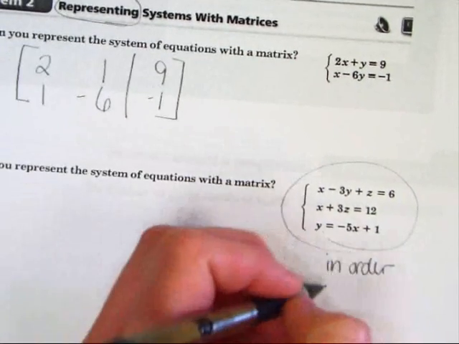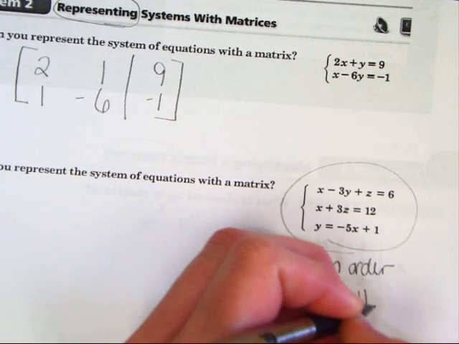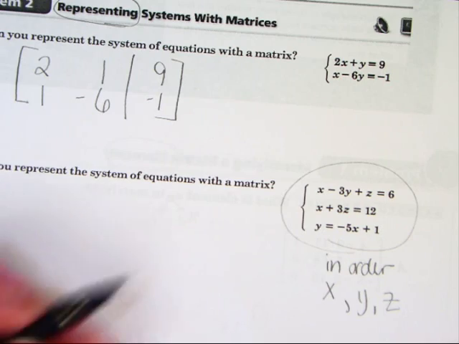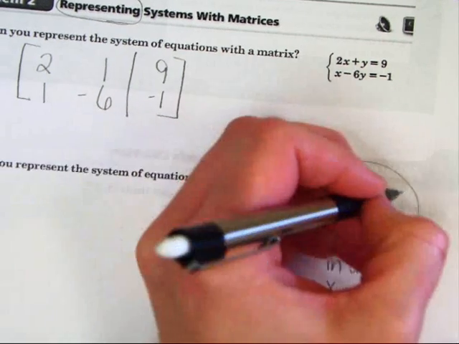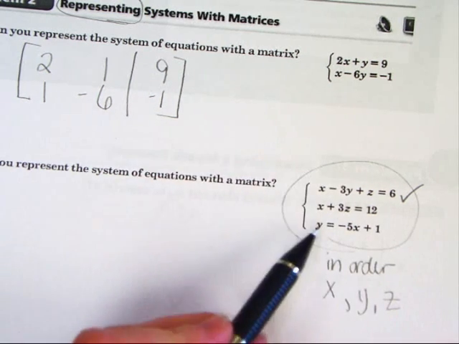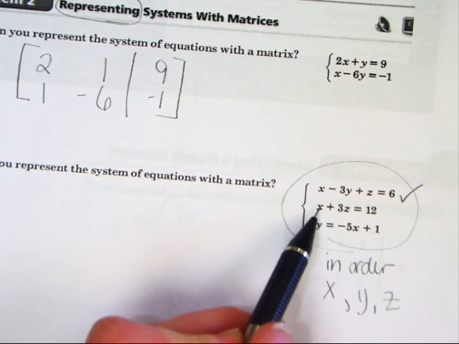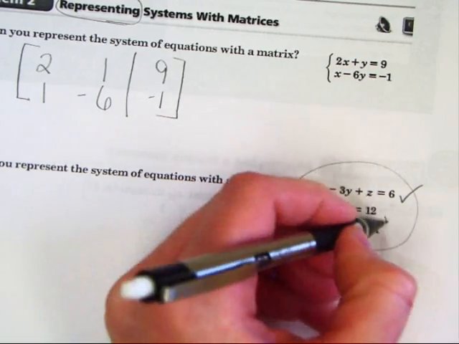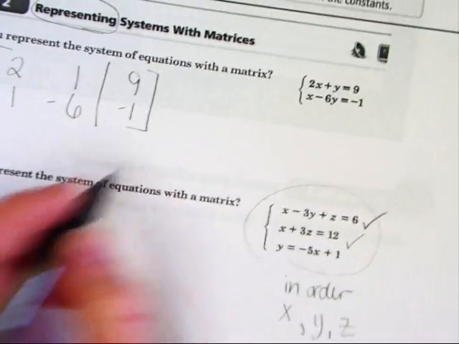Okay? When I say in order, they need to be x, then y, then z. Now the first equation is perfectly fine. I can give it a check mark. It's x, y, z equals. The second equation is perfectly fine. Notice there is no y, so we just do x, z equals. That one's fine. The third equation needs to be rearranged.